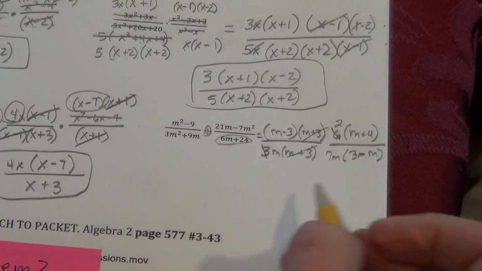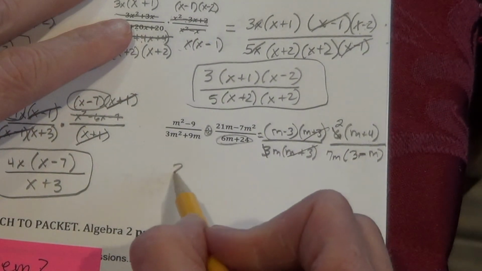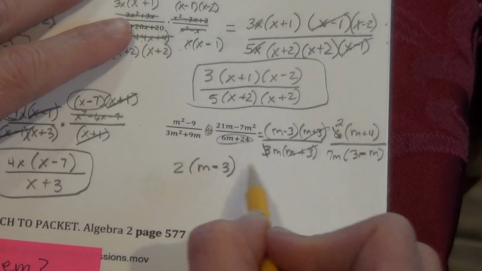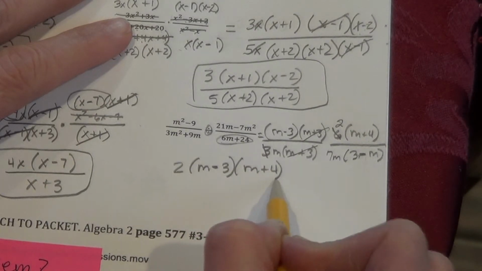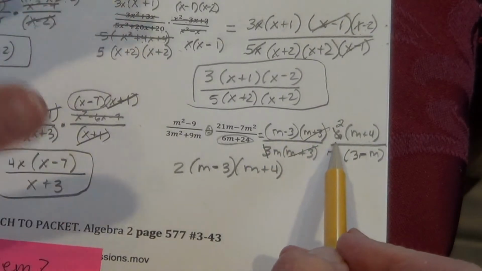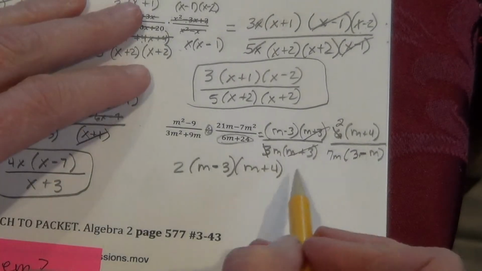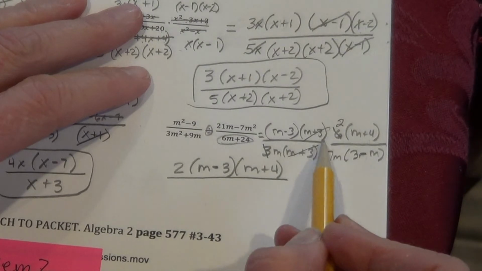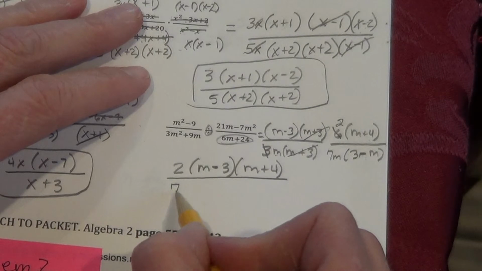That looks like it. So let's write our answer and see if anything looks peculiar. Bring our 2 out to the front. We have m minus 3 and m plus 4. You know commutative property, so you know that you can take factors and put them in different orders and it doesn't change the value. 2 times 3 is the same thing as 3 times 2 in regards to the product. Now on the underneath side we have an m and we have 7m, so that would make 7m squared.